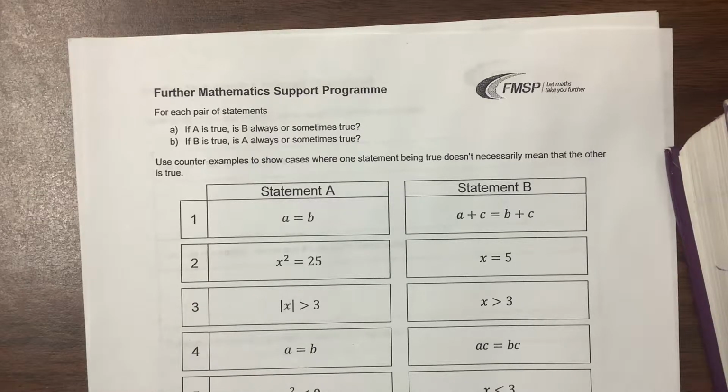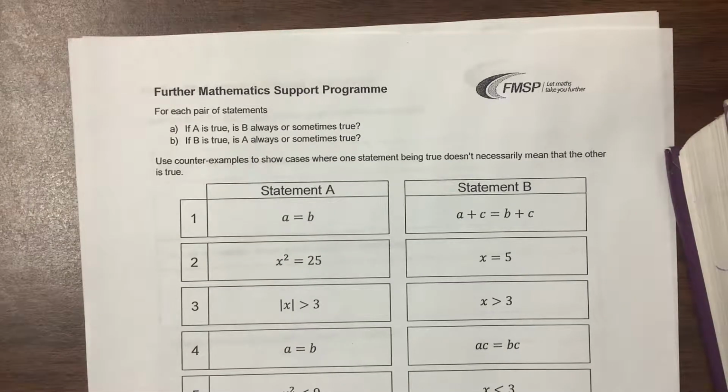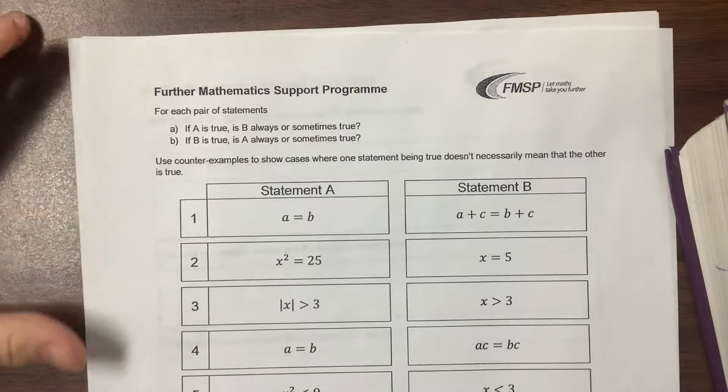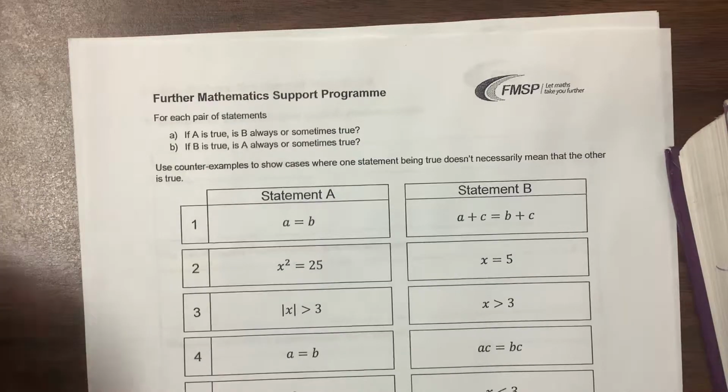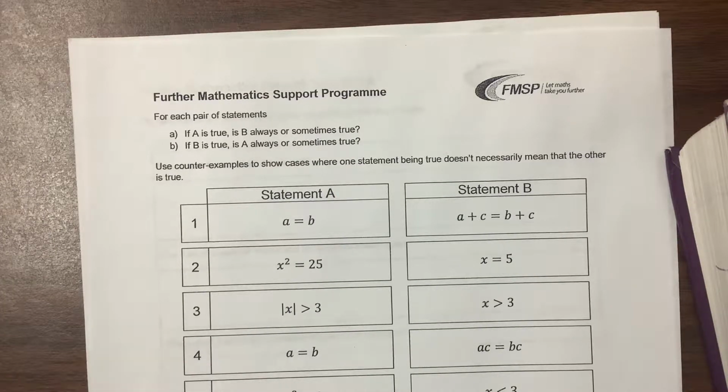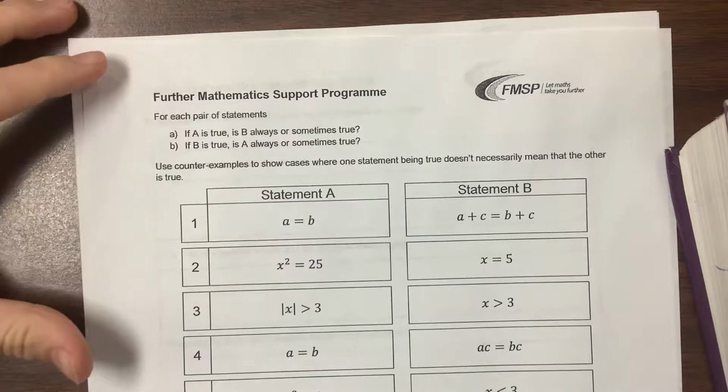Okay, I'm going to call this video proof support video. So I found this worksheet online. I'm guessing it's not from the US, which is kind of fun, but I don't know exactly where it came from. So thanks to whoever put this together.